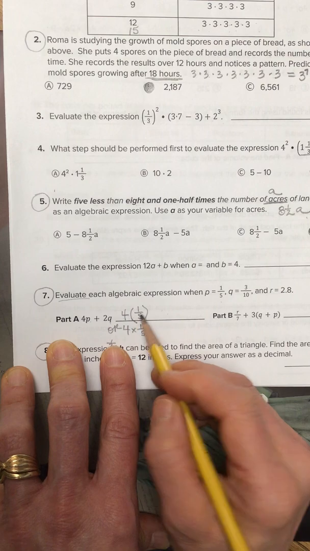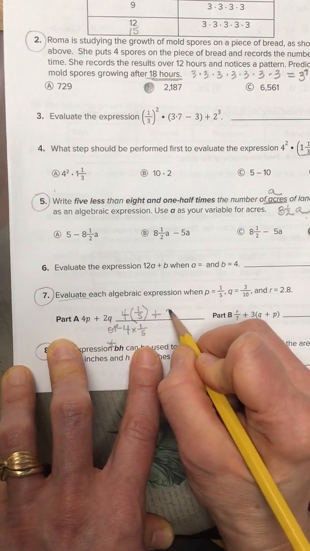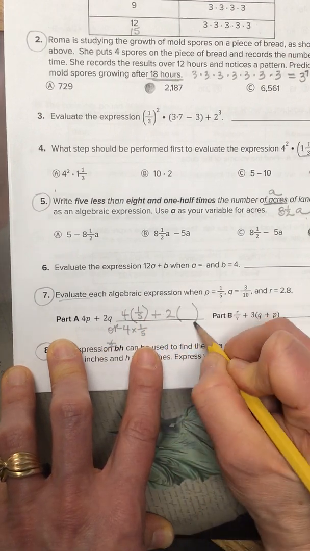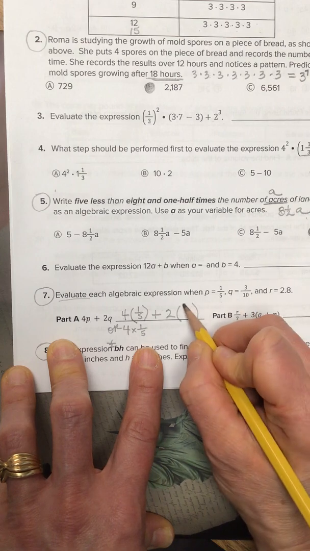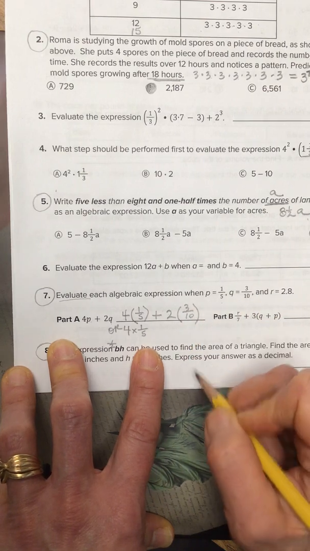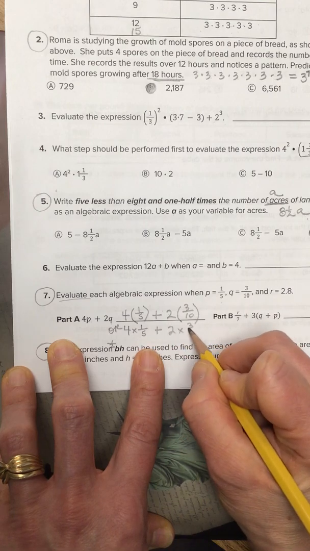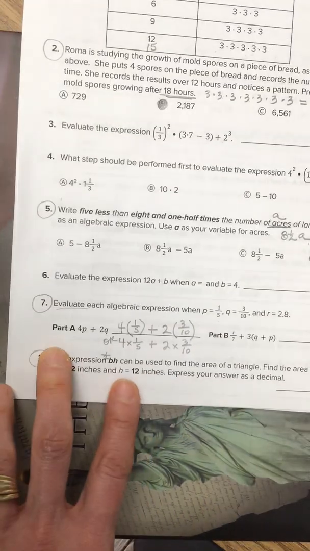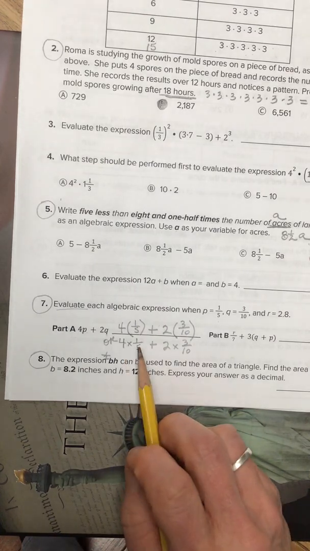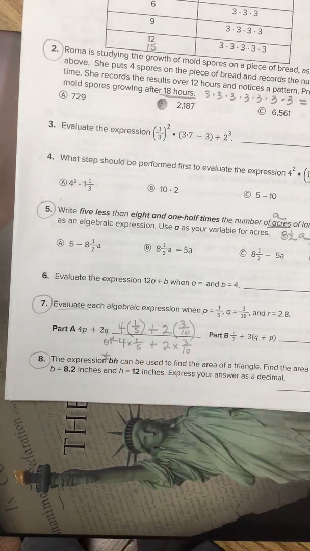Okay, 4 times P plus 2 times Q. Now, Q is 3/10. Okay, you can do this also. You can type it either way. Your calculator knows what to do. 4 times a fifth plus 2 times 3/10.